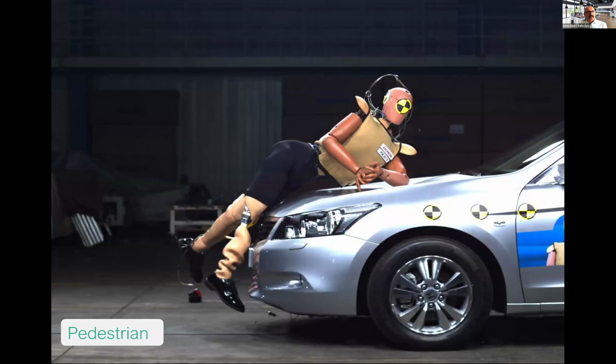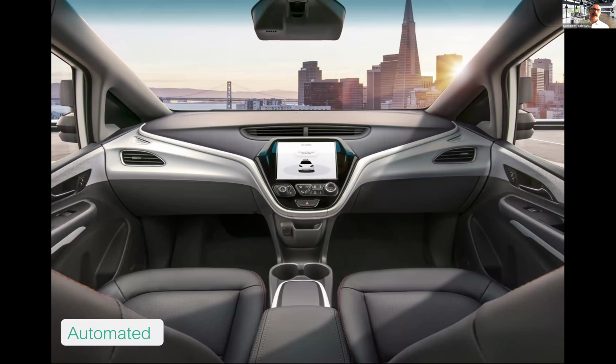There's pedestrian testing and cyclist testing nowadays, where the bonnets pop up or there are airbags across the bonnet to try to protect road users outside the vehicle, which is great. We love seeing that sort of stuff coming into play. And of course, we're getting more and more testing around autonomous emergency braking and the like.